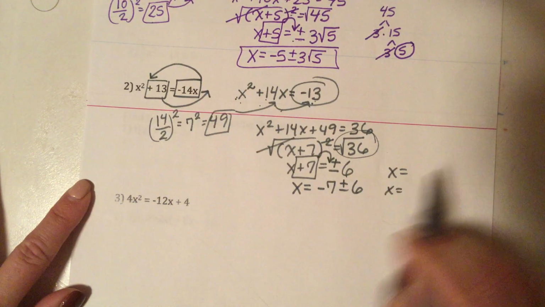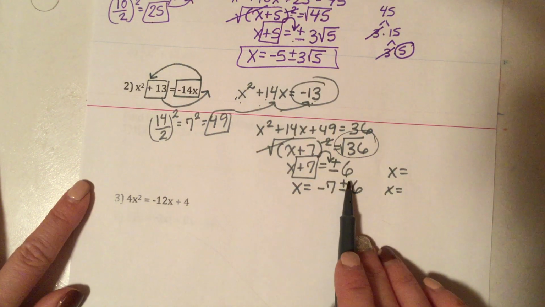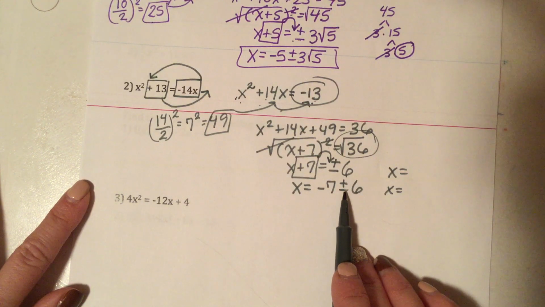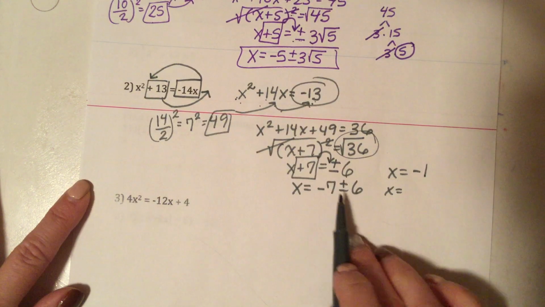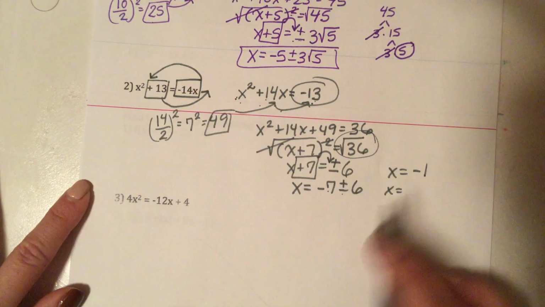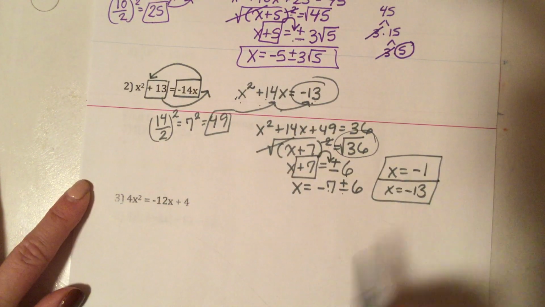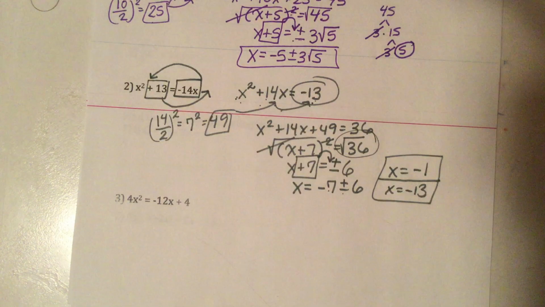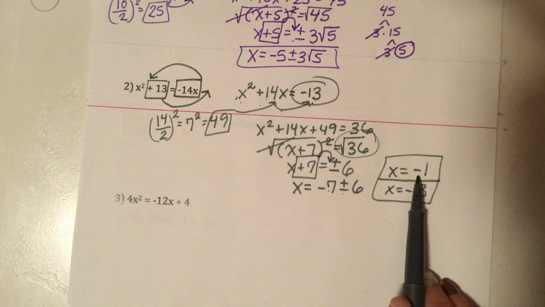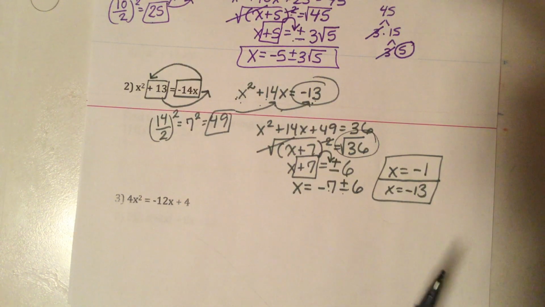Now here, I can go further. I do not have square roots, so in order to find my solutions, I simply add the two numbers and subtract them. Negative 7 plus 6 is a negative 1. Negative 7 minus 6 is a negative 13. Those would be the two solutions. So what this means is if I were to enter this into Desmos.com and look at that parabola, it would cross the x-axis 1 unit to the left of the origin and 13 units to the left of the origin.